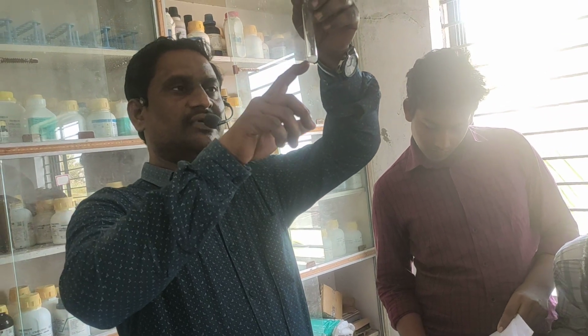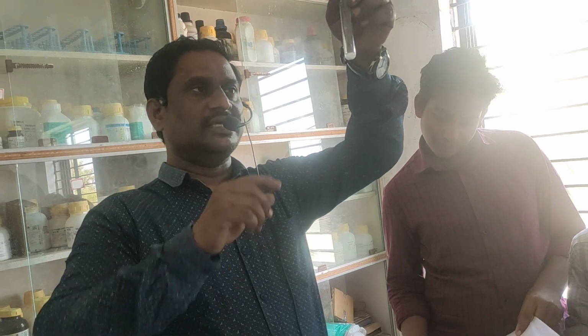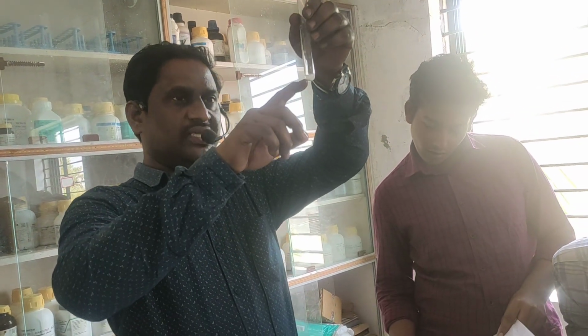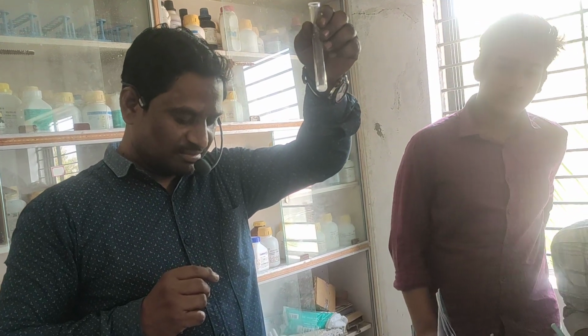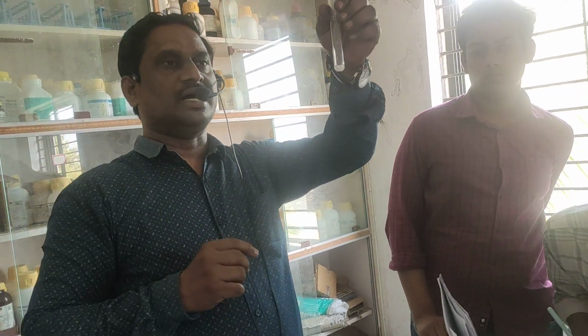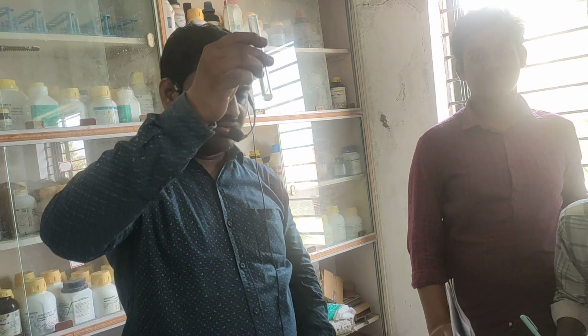It turns lime water milky. CO3 minus 2 is present. Now we have to do the confirmation test. The confirmation test is also the same. So what should we do for the confirmation test?